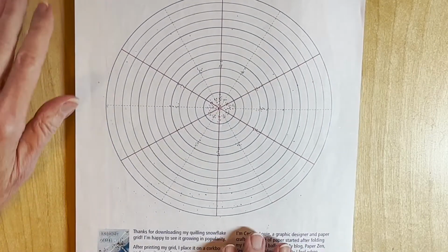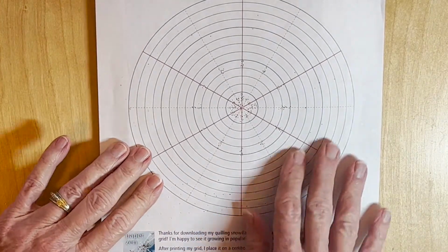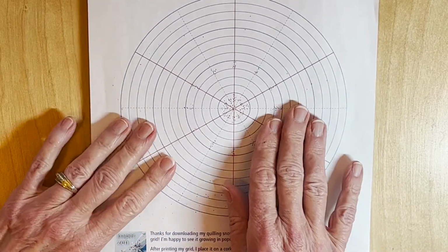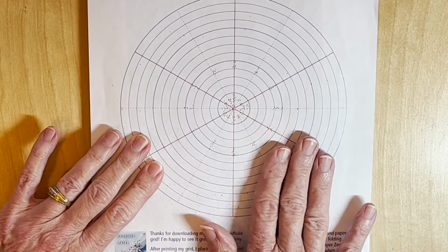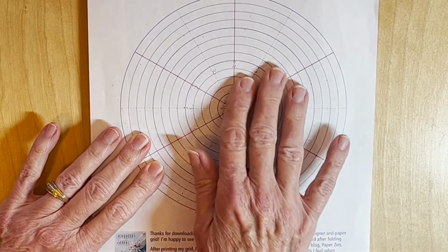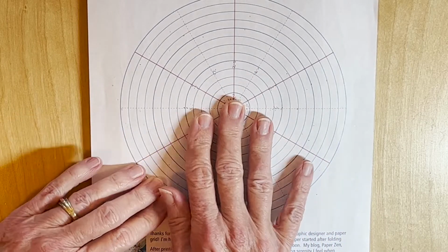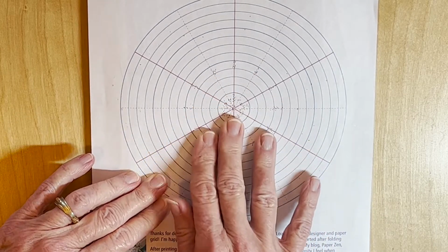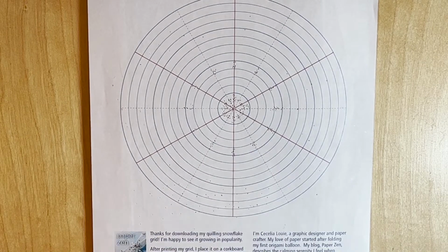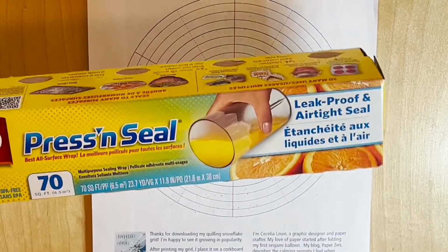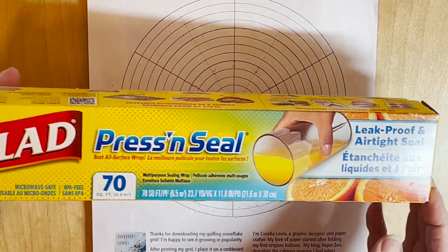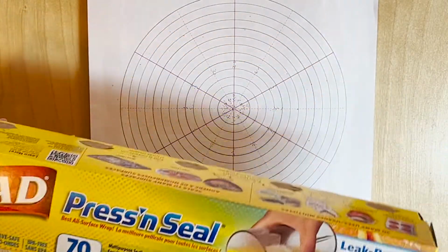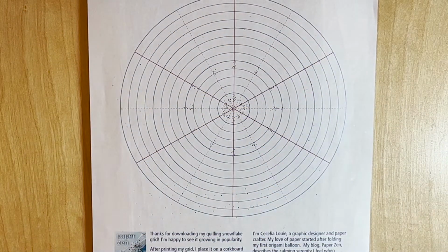And before we start working, since we're going to be working with glue, we need something to protect the grid from getting glue on it, because we don't want our pieces to stick to the grid itself. And there are a couple of options for this. What I'll be using today is a sheet of this cling film called Glad Press and Seal, which works very nicely. You can also use wax paper.